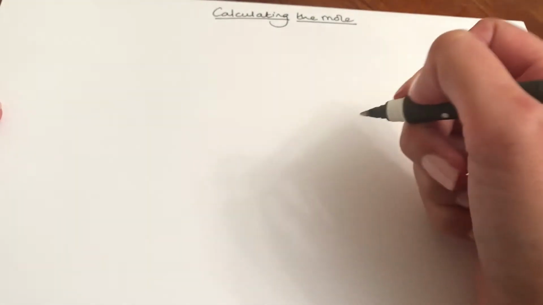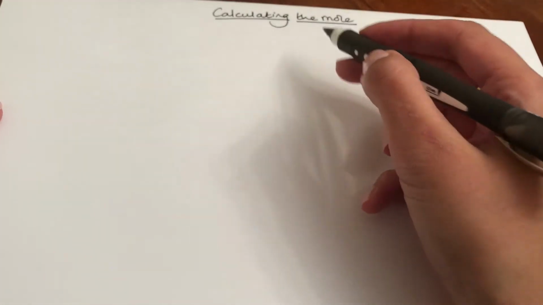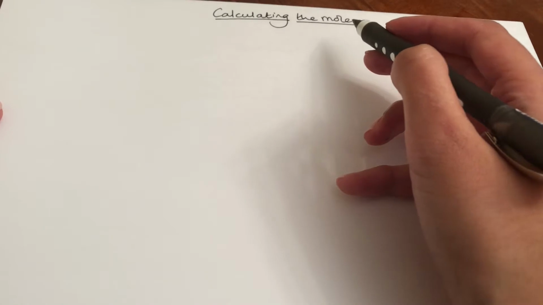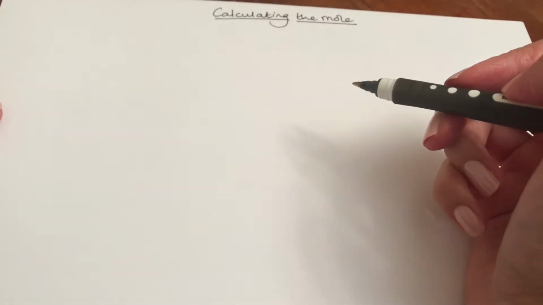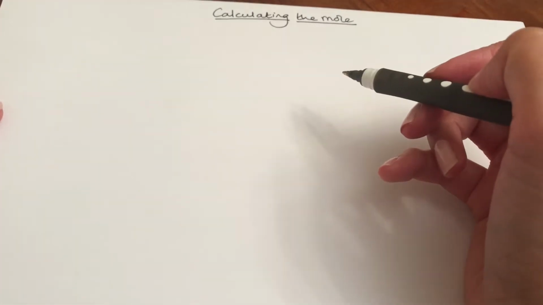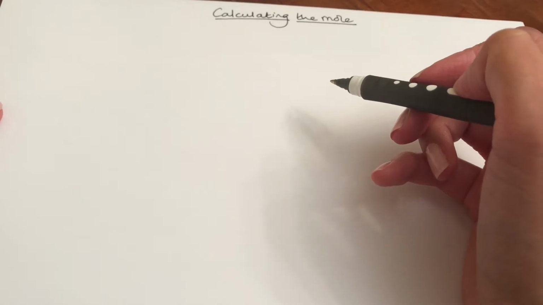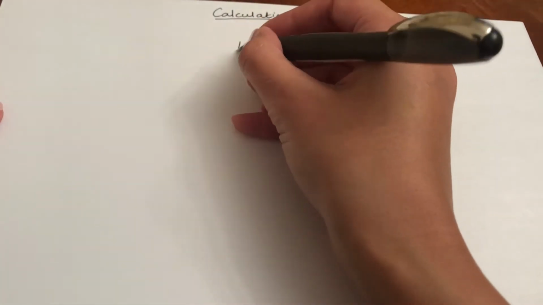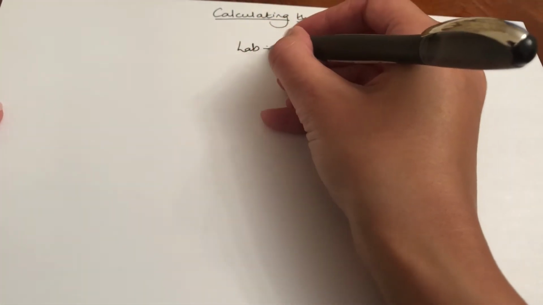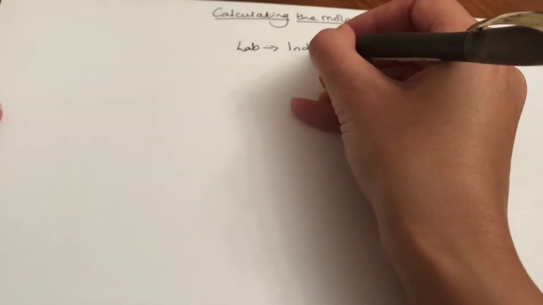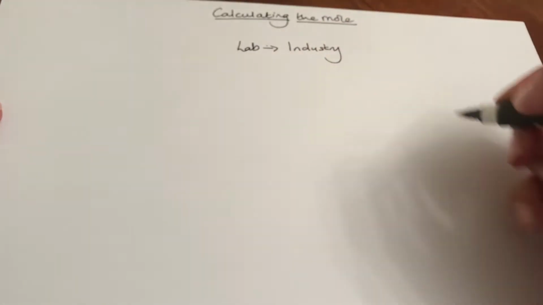So in my last video I talked to you about what the mole was and what Avogadro's constant was and how it really helps us to understand what sort of quantity we're talking about. So if you don't know this, the mole, please look at my previous video. Now, the reason why we want to work out the mole is because it really helps us to bridge the gap between what's happening in the lab to what could be happening in industry.